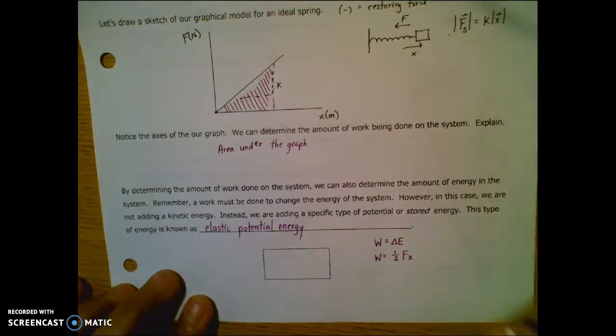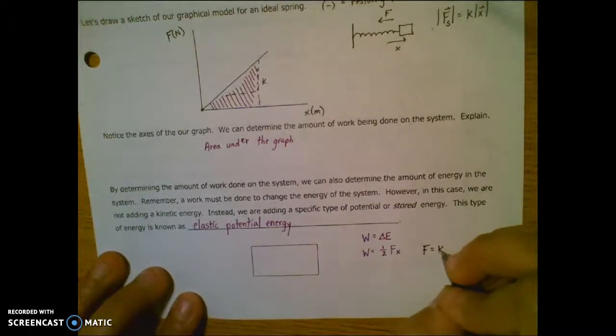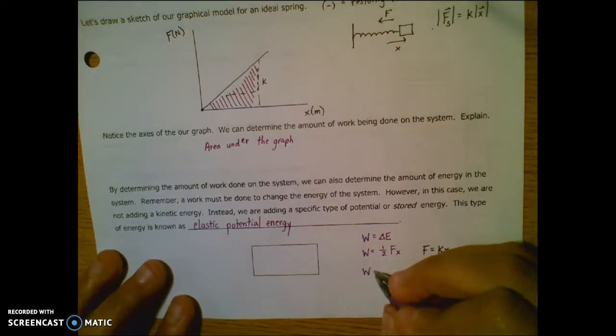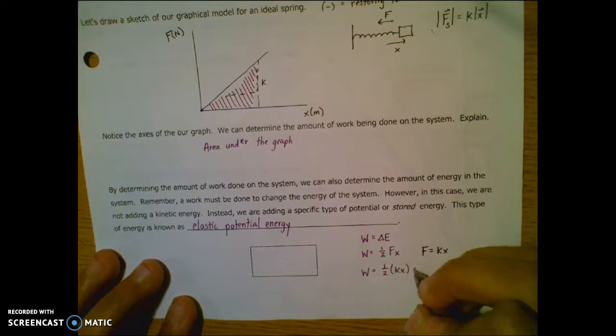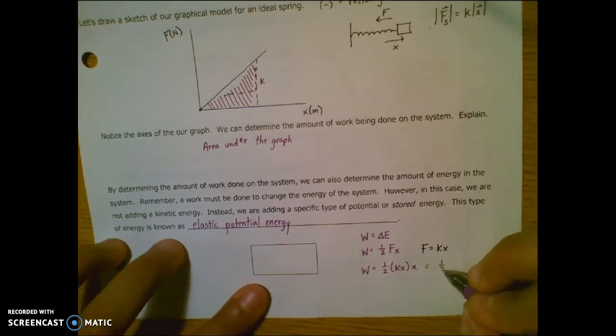But I know that my force is given by k times x, just magnitude-wise. So the work done is 1/2 times kx times x, or the work done is 1/2 kx squared.